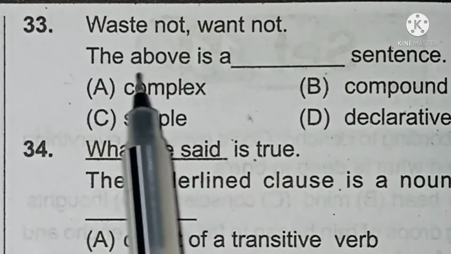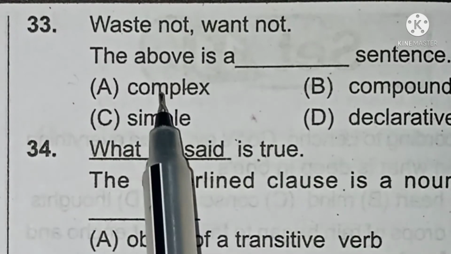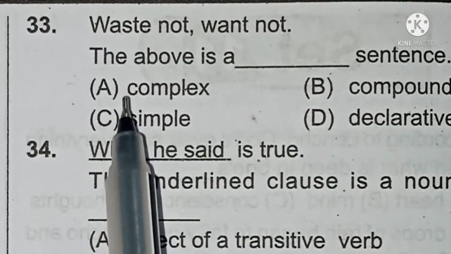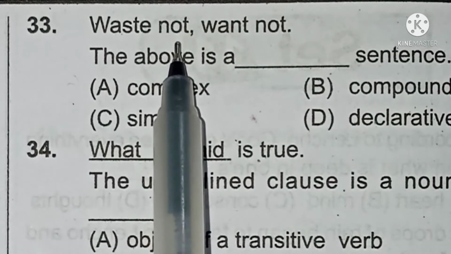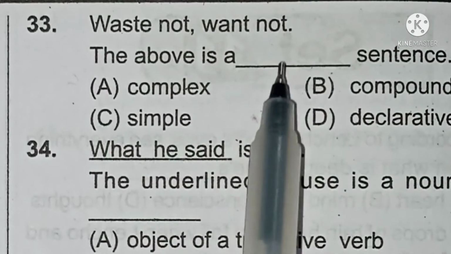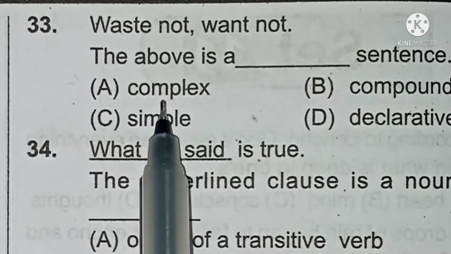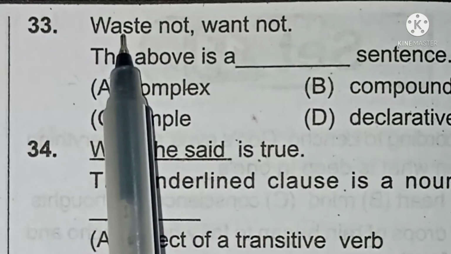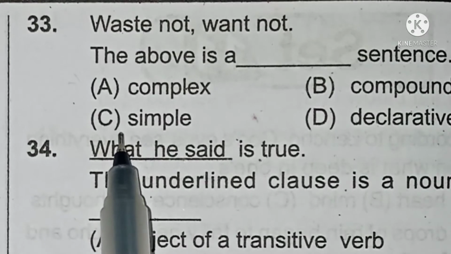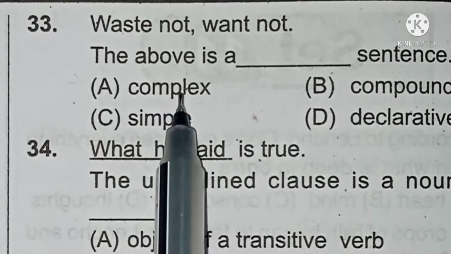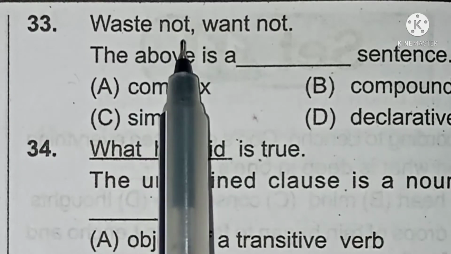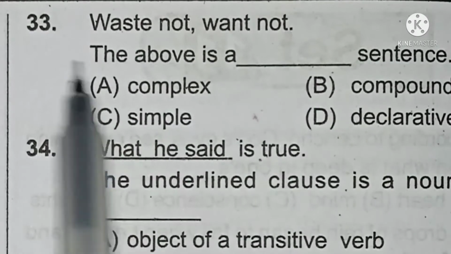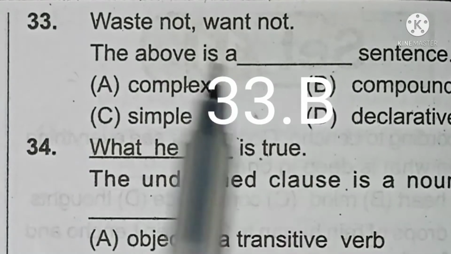Question 33: "Was not, want not." This sentence above is a declarative sentence. Is it simple, compound, or complex? There are two verbs, waste and want, therefore it is not a simple sentence. Then you have complex or compound. This is a compound sentence because of "waste not" and "want not". Number 33 will be B.